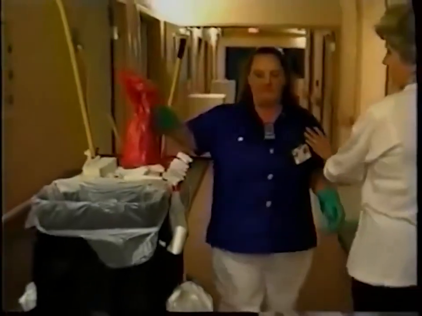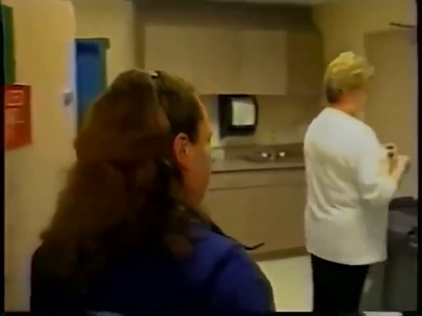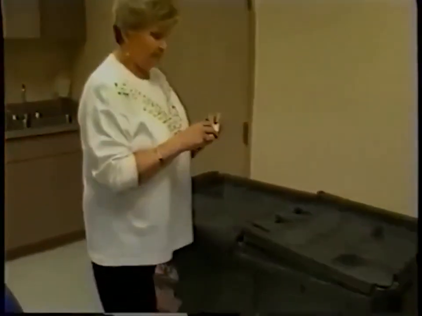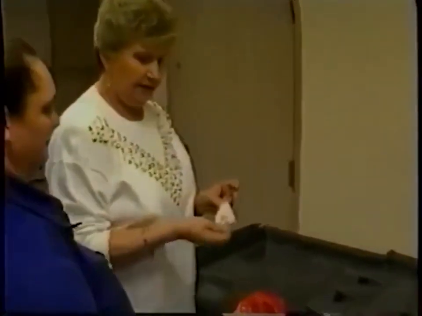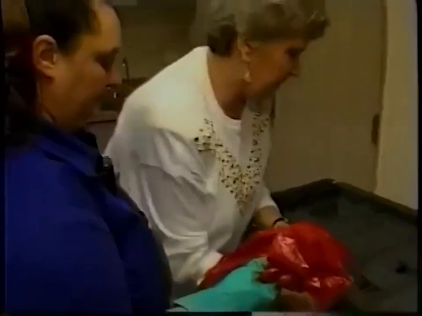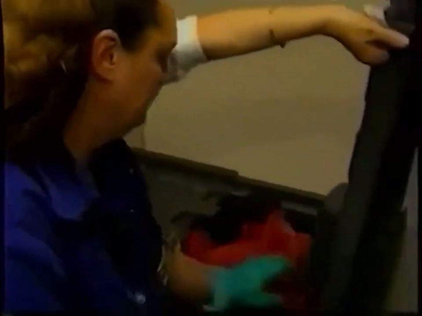In this example, the supervisor asked the environmental services employee not to put a red bag on a trash cart along with the regular solid waste. She is taking extra precaution because she is aware that if the two are mixed, and there is a leaking or ruptured red bag, the entire waste load is contaminated and must then be managed as biomedical waste.